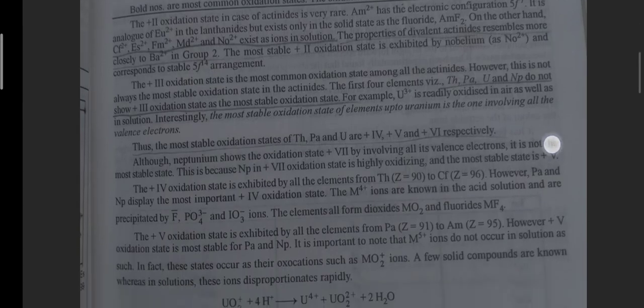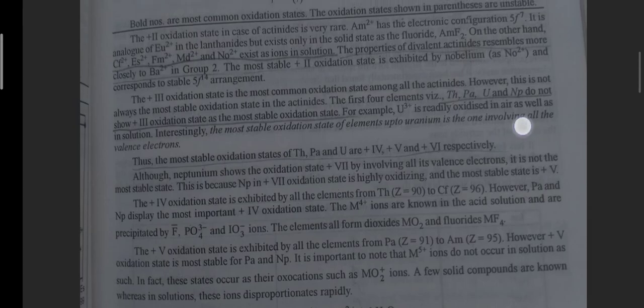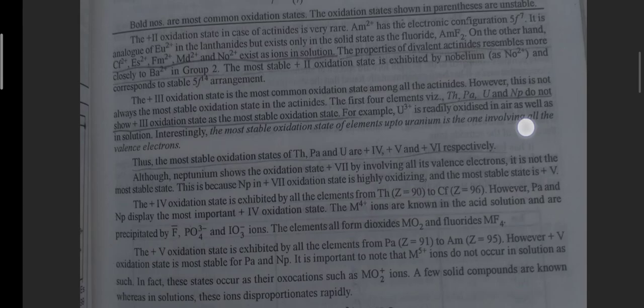The +2 oxidation state in the case of actinides is very rare. Am2+ has the electronic configuration 5f7. It is analogous to Eu2+ in the lanthanides but exists only in the solid state as the fluoride AmF2. On the other hand, Cf2+, Es2+, Fm2+, Md2+ and No2+ exist as ions in solution.